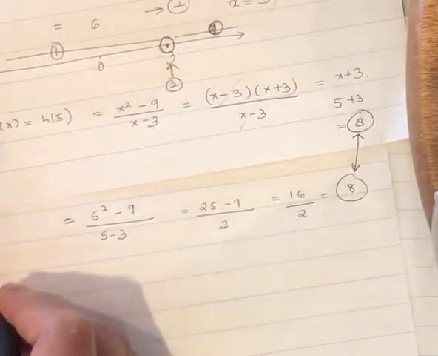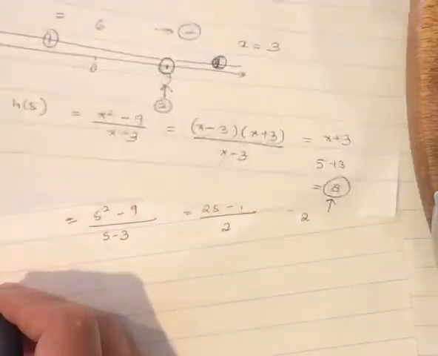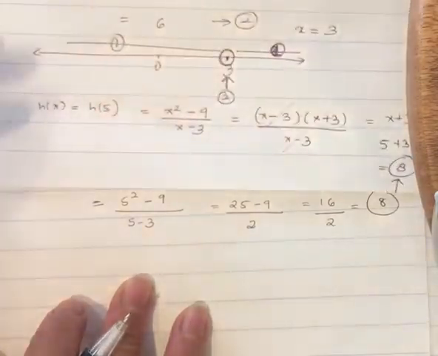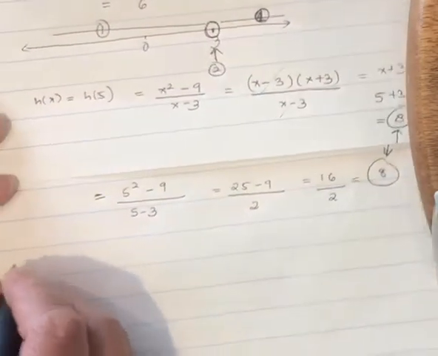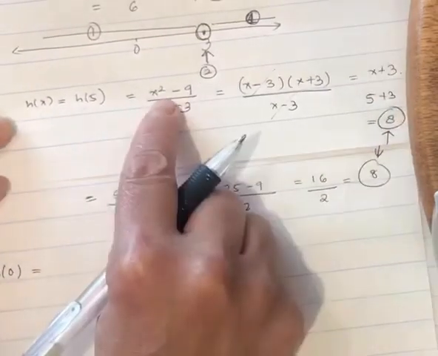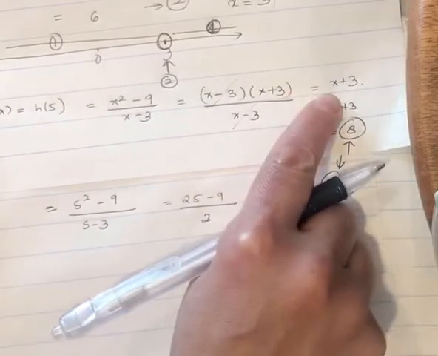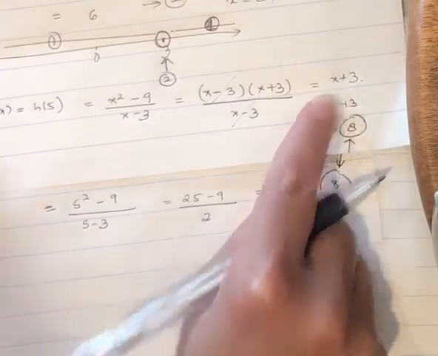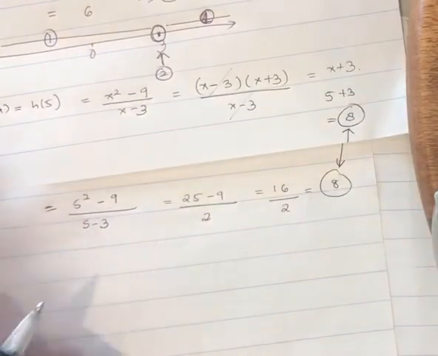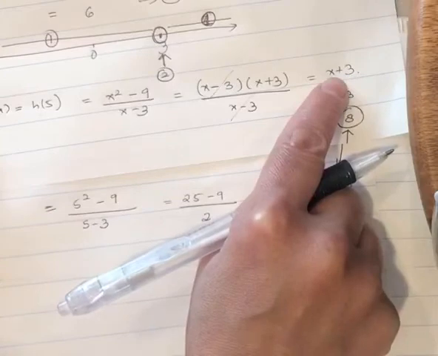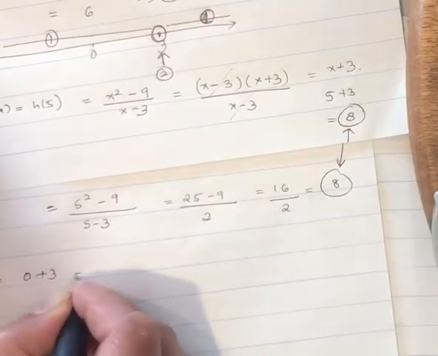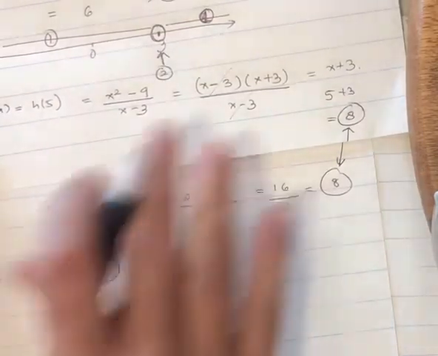Now, going back to the next one, which is 57, you have to find the value of h at 0. Basically, I'm going to go ahead and use this one because it's simpler for me, but if you would plug the value of 0 in this, also you would get the same answer. When I put the value of 0 in this, you can see it's very easy. You get 0 plus 3 equals 3. Therefore, your answer is 3.